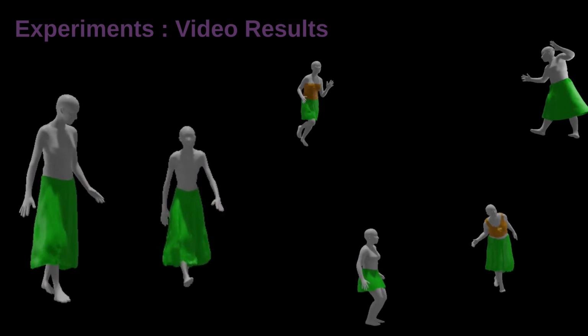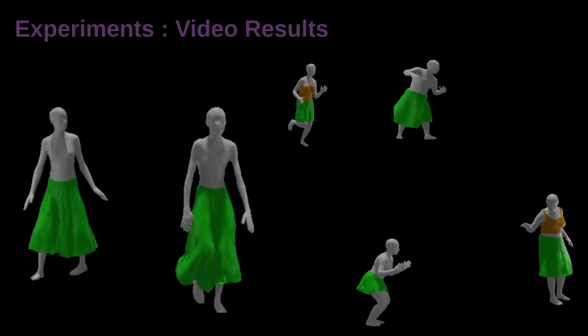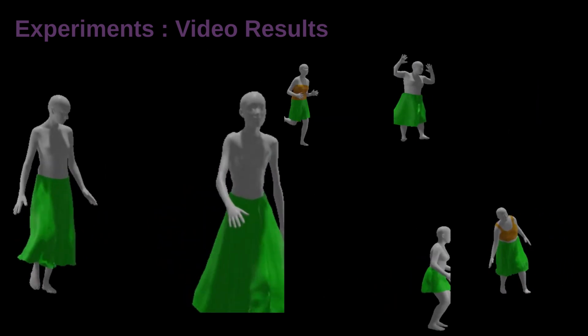Notice the dynamics, the predicted garments follow the underlying body motion accurately, especially in the case of loose skirts.